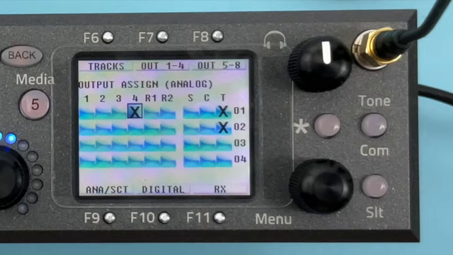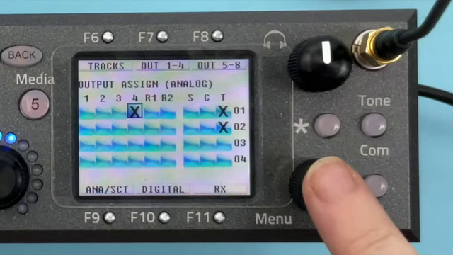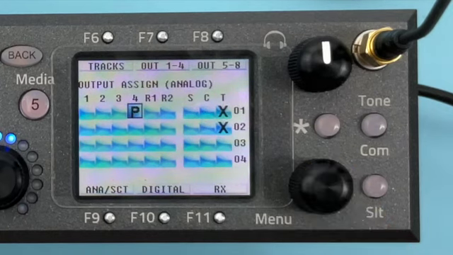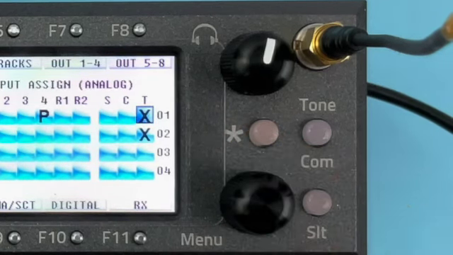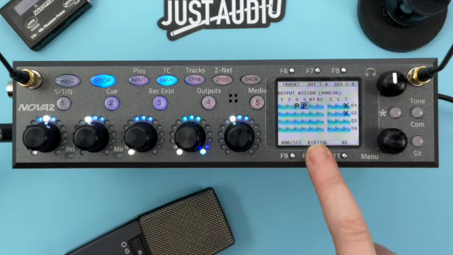An X symbolises post fader and a P pre-fader. You can also assign SL, COM or tone. You can toggle between inputs using F9, F10 and F11 keys.